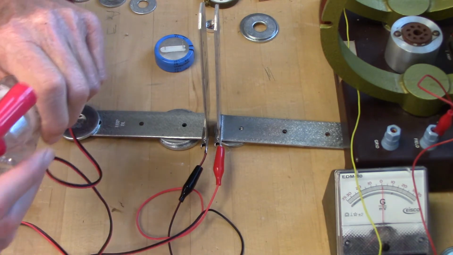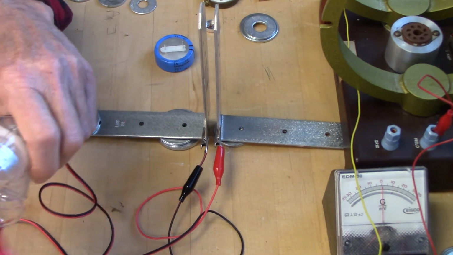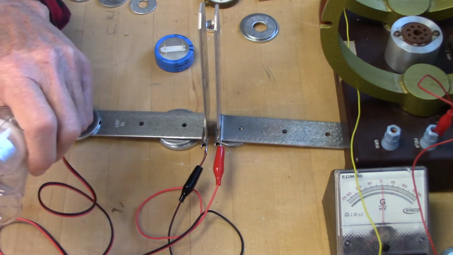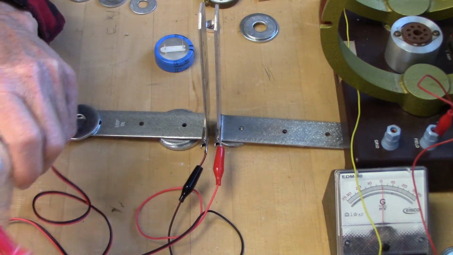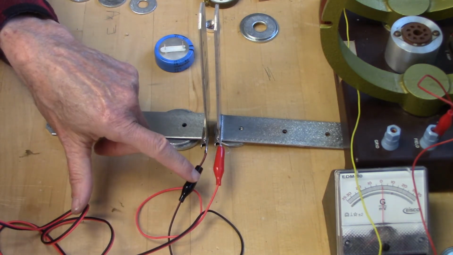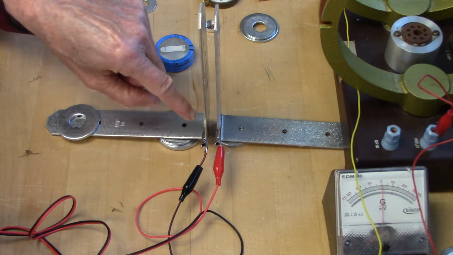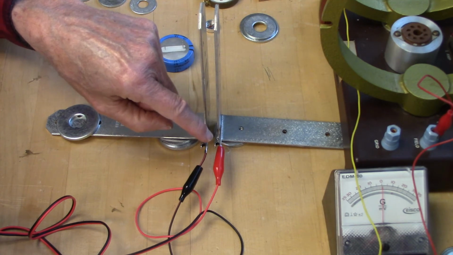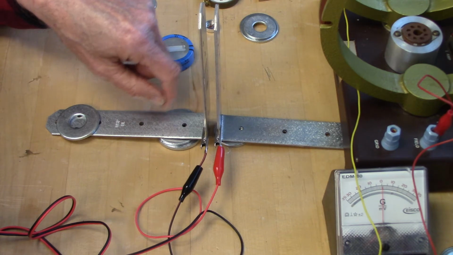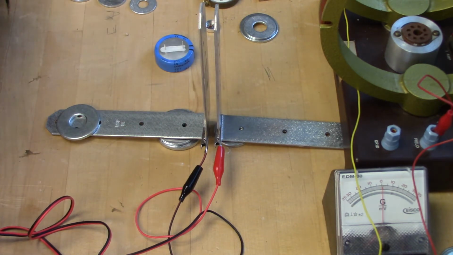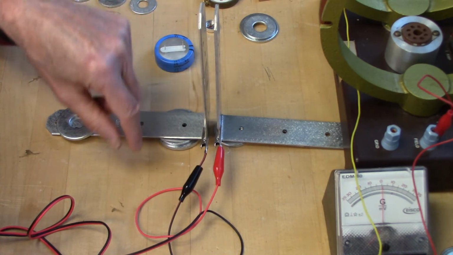Now I've got a generator here. If I crank this generator, and if the polarity agrees with the colors of these wires, then what I'm doing is moving electrons from here to here, which makes this positively charged and this negatively charged.